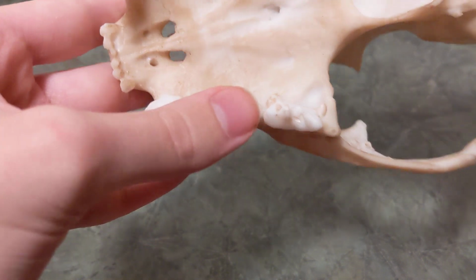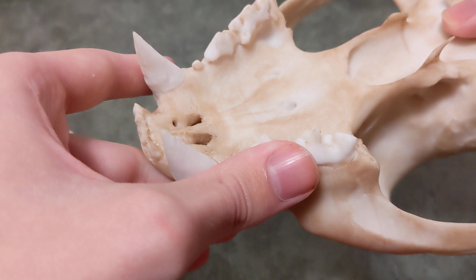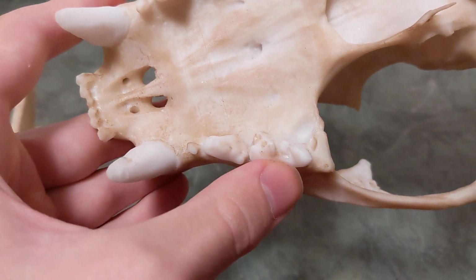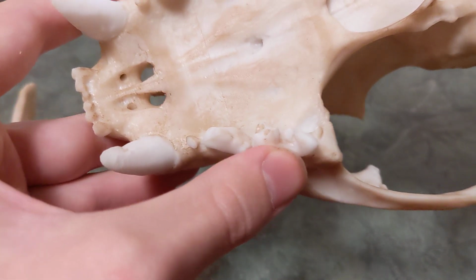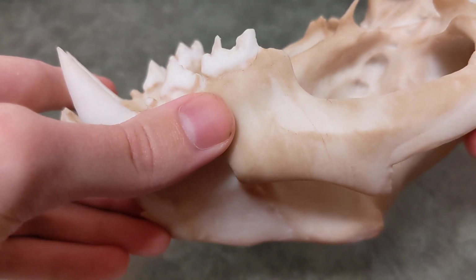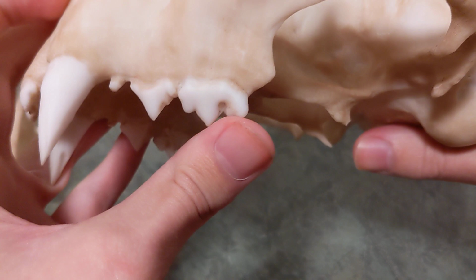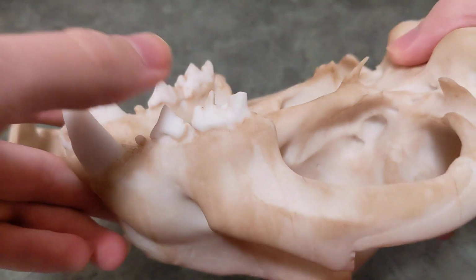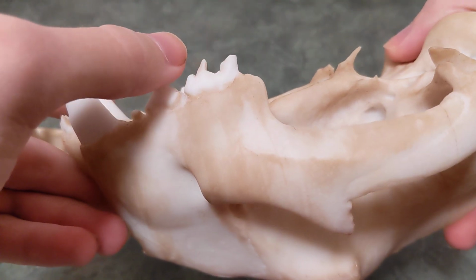And then there's just variability in the molars. Here you can see what looks like possibly even a cavity, and then just the weird shape overall because it's just missing part of it. This one has the whole thing, and this one's just a little bit weird.